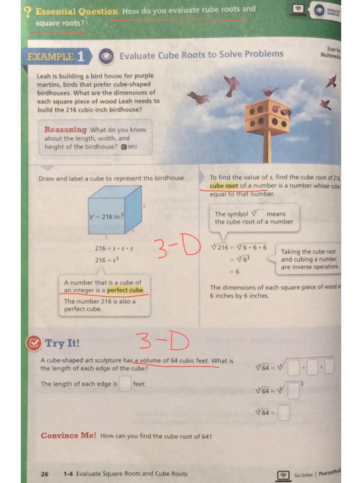Okay? So let's look at the try it. A cube-shaped art sculpture has a volume of 64 cubic feet. What is the length of the edge of the cube? Well, we have to ask ourselves, what times what times what is going to get us 64? Okay, and we made a chart in our room for our square roots. We'll make a chart in our room for our cube roots as well. So let's think about this.